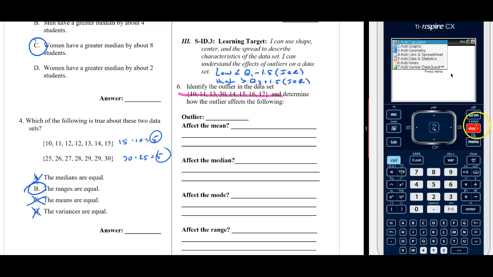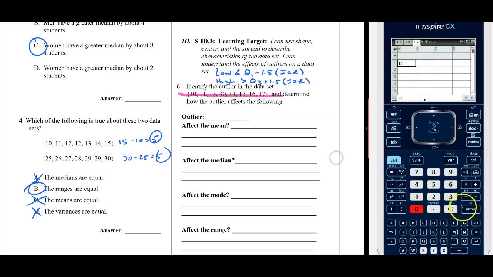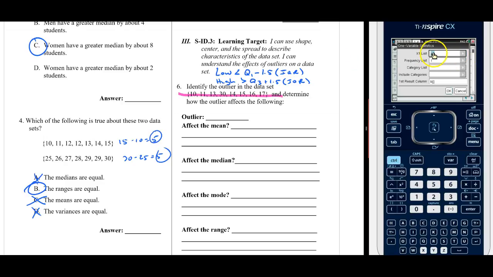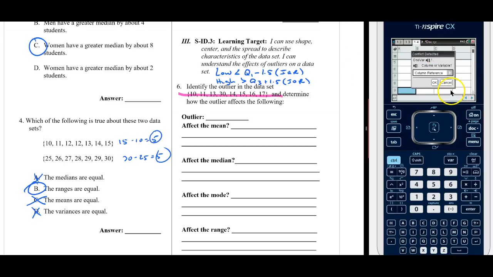So I'm going to make a new table, list and spreadsheet. We got 10, 11, 13, 30, 14, 15, 16, and 17. Menu, statistics, stat calculation, one variable statistics. We only have one list this time. That list is in our A. Press OK.